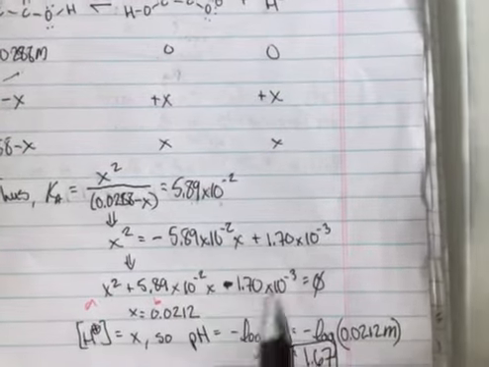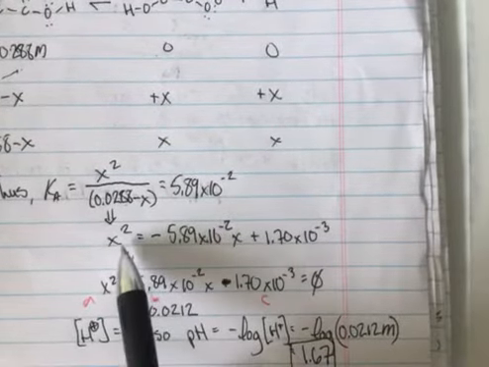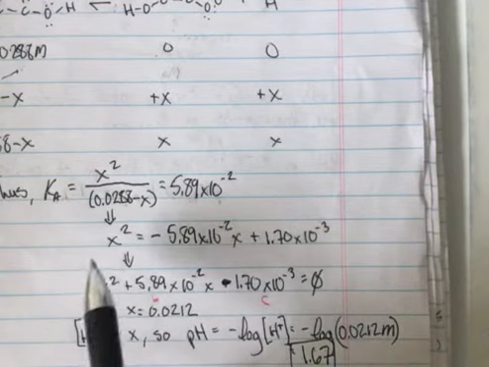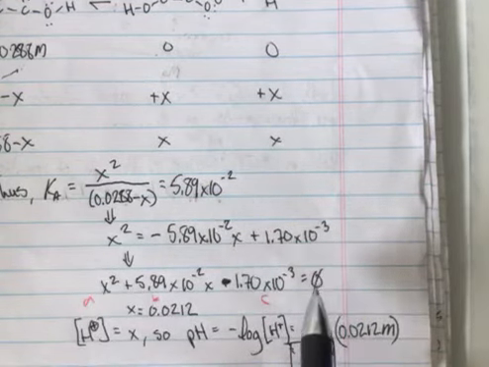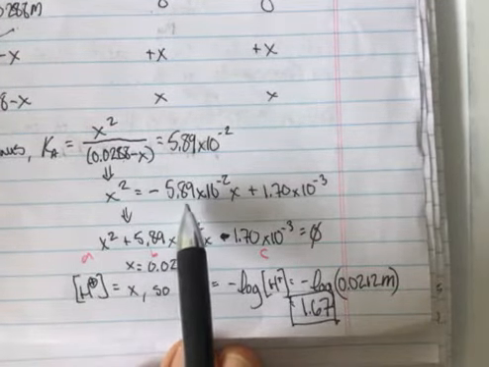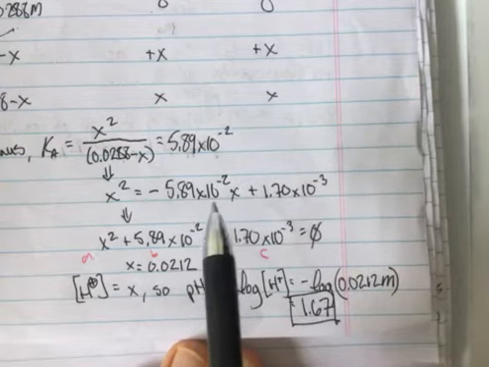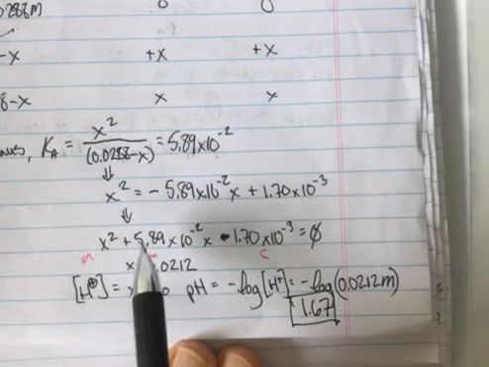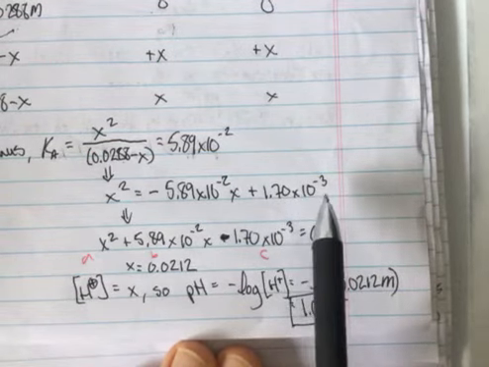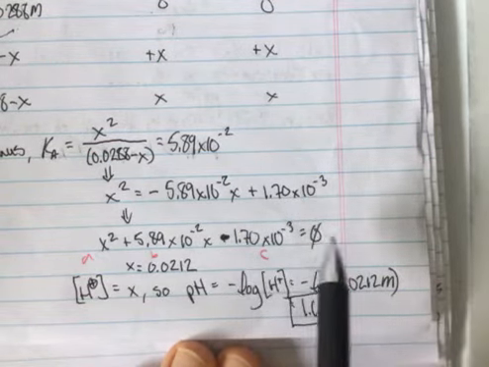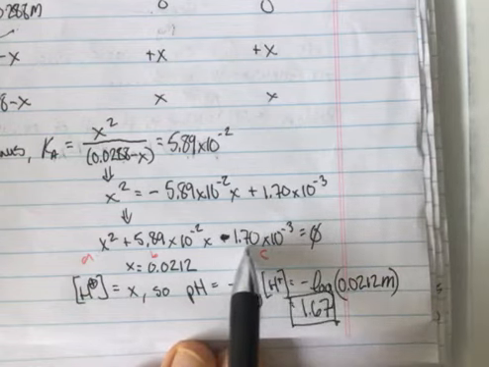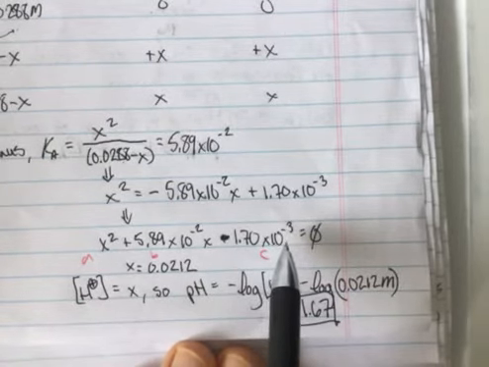Okay, so now that we have all that set up, all we have to do is simply move everything onto the other side to equal it to 0. Essentially you're going to add 5.89 times 10 to the minus 2 x to both sides. That's where it's going to show up here, and then you're going to subtract 1.7 times 10 to the minus 3 to cross this off, so the right side is going to be, again, 0. So negative 1.70 times 10 to the minus 3.